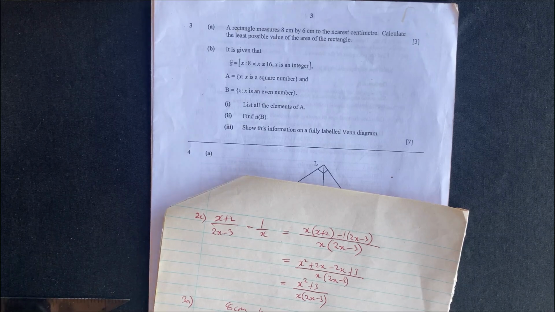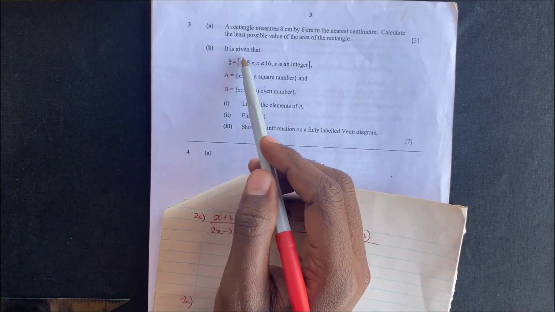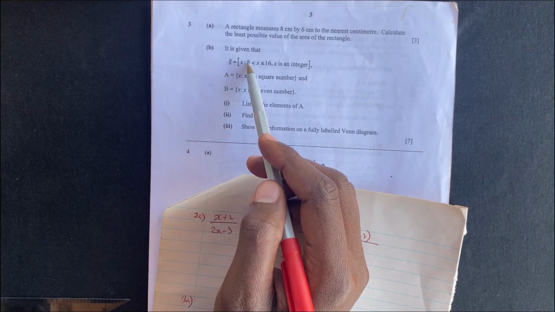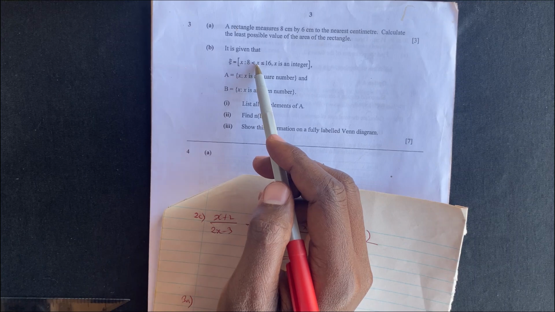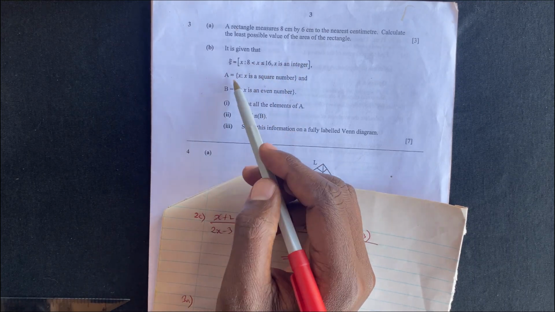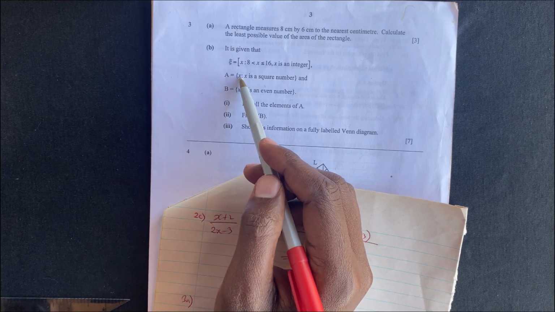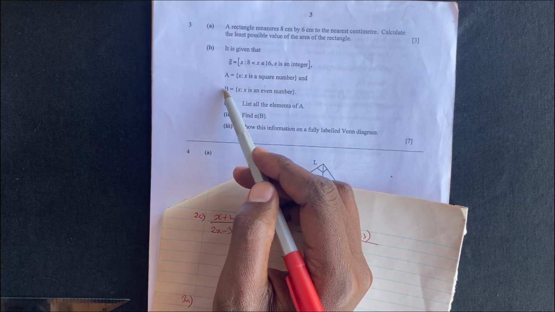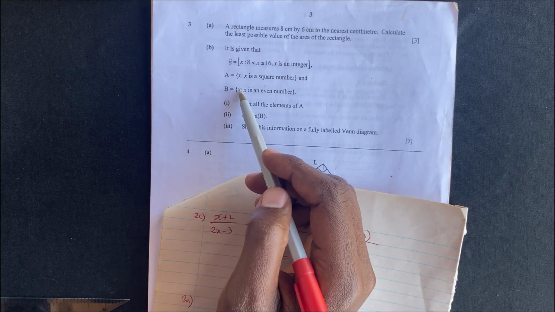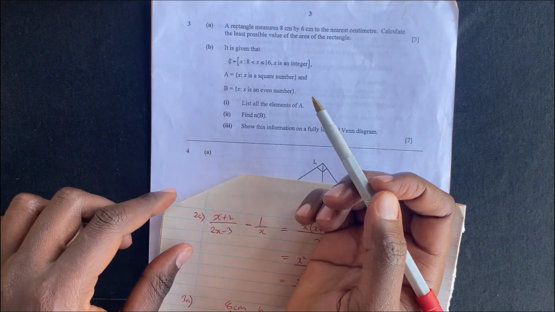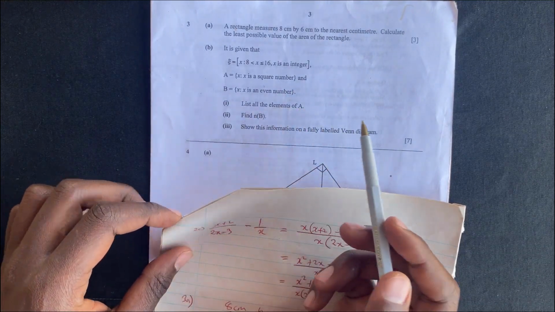Question 3b reads, it is given that the universal set ξ is such that 8 is less than x is less than or equal to 16, x is an integer. A equals the set where x is a square number, and B is a set where x is an even number. List all the elements of A.